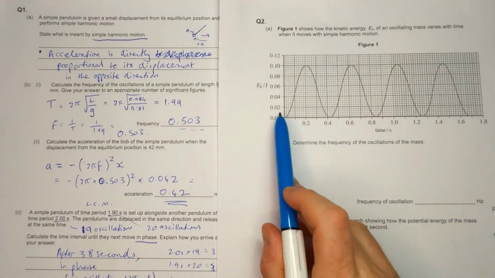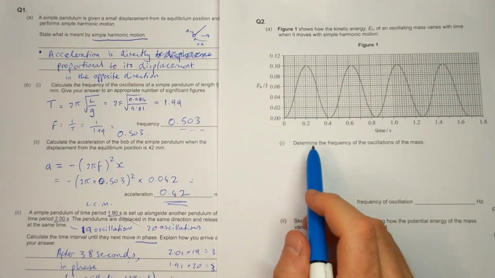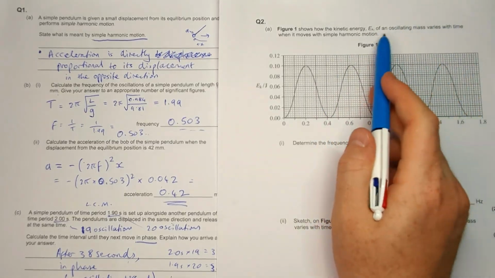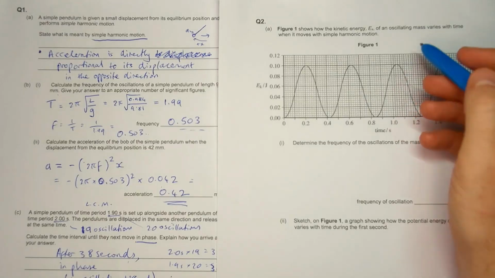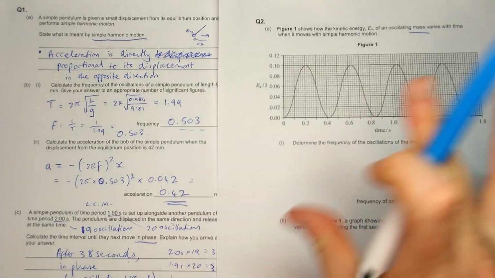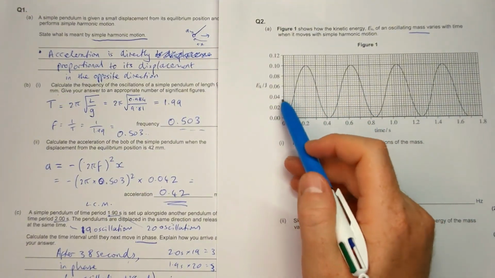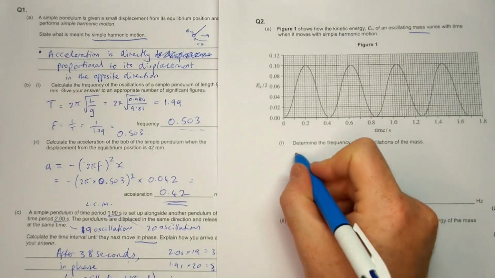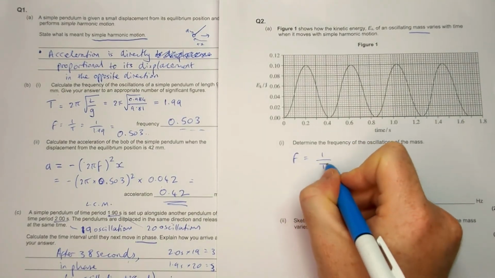This next question is all about the kinetic energy of simple harmonic motion, or an object that's undergoing simple harmonic motion. So it could be an oscillating mass, it could be an oscillating pendulum. It's important that it's a mass because later on we are going to talk about spring constant and stuff, but it doesn't really matter for this point, okay? The first one is to work out the frequency of the oscillations, so we're going to have to work out the time period from the graph.